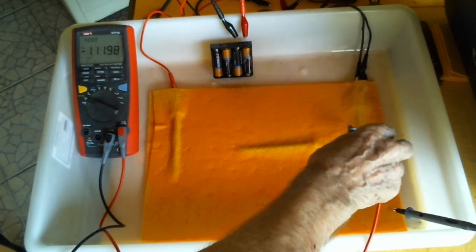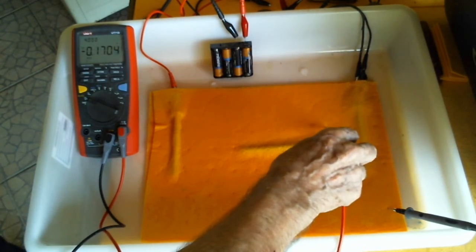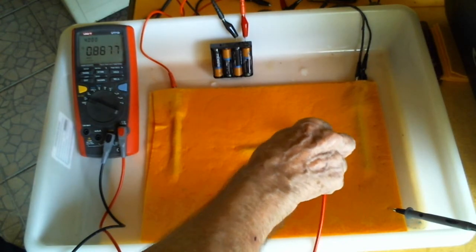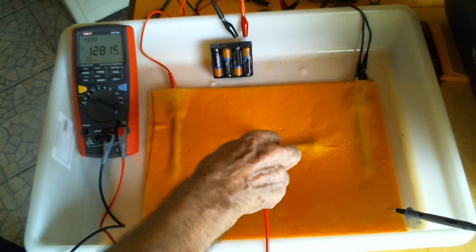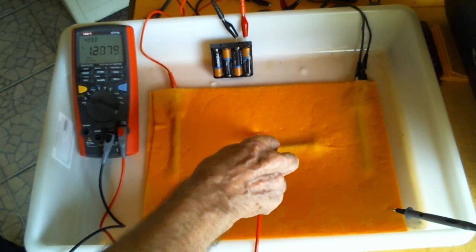And a data logger can record these readings in this pattern. Oops.